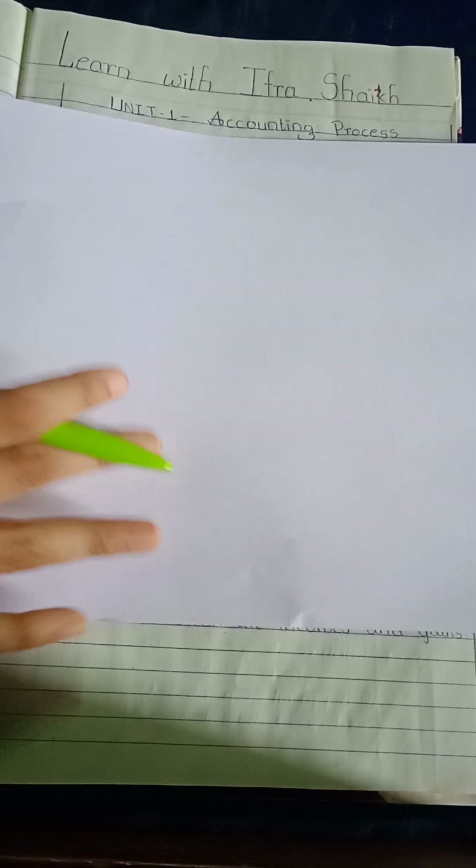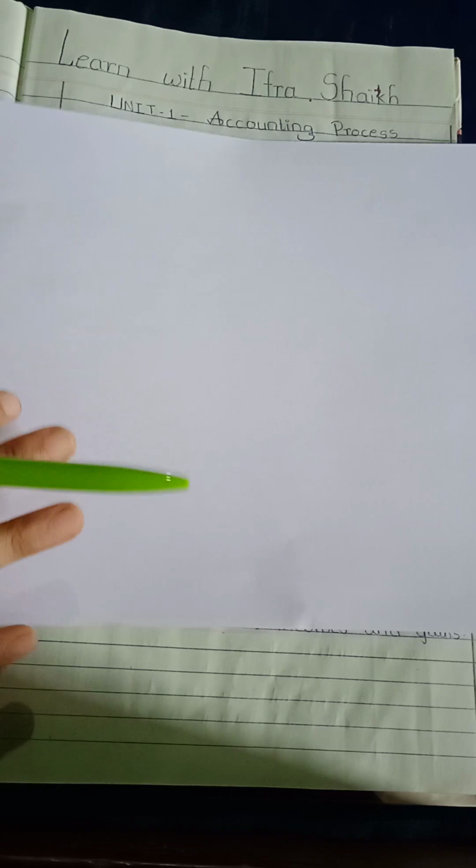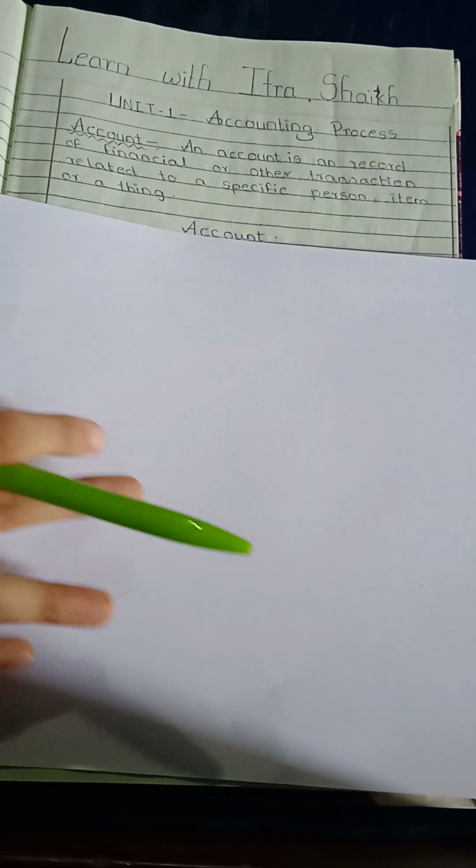So today in this video we will begin with the preparation of financial accounting, that is FA1. In that we will study about accounting process. In this I will give you the basic idea of the terminology of accounting, which is very essential to pass the journal, ledger and trial balance.